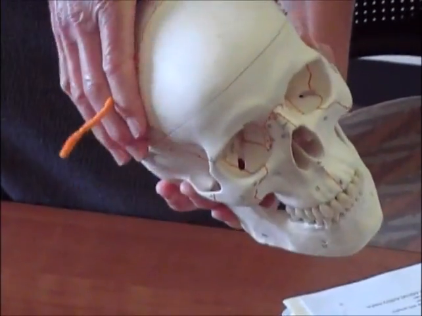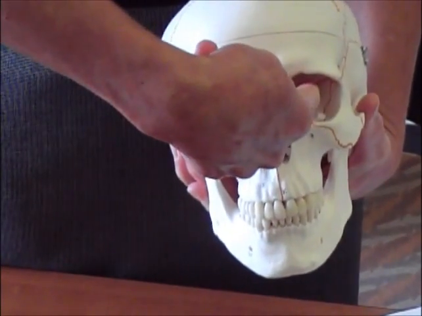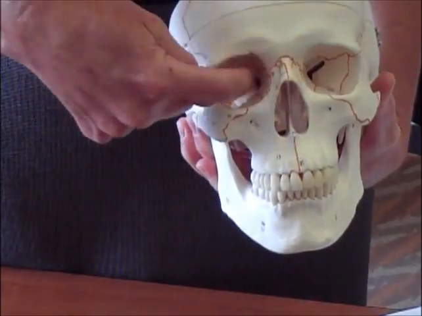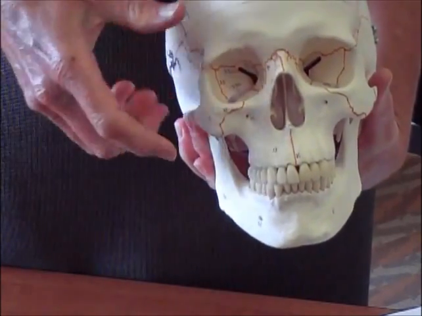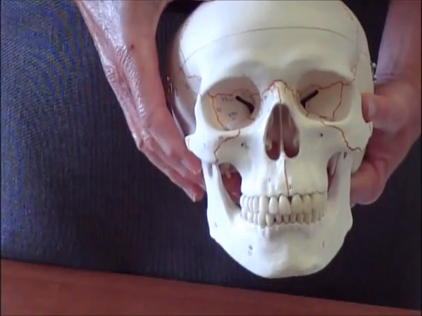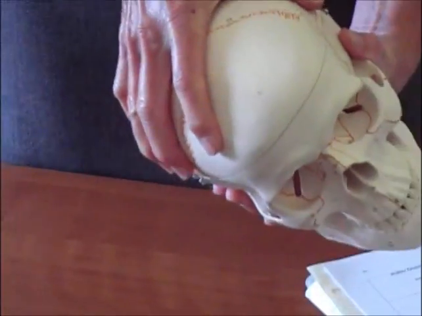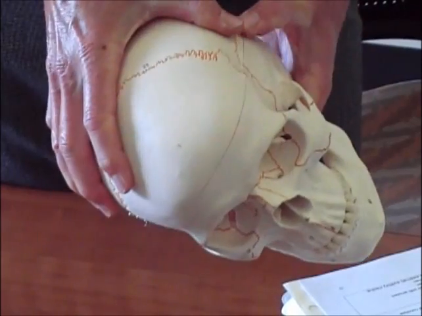Also, if you poke somebody straight in the eye and you poke straight back, you're touching the greater wings of the sphenoid as well. You see those little mean eye slits in there? That's part of the sphenoid bone as well. So all of that is sphenoid. Let's look inside, see if we can do it without breaking it.